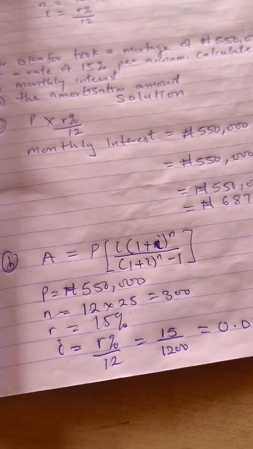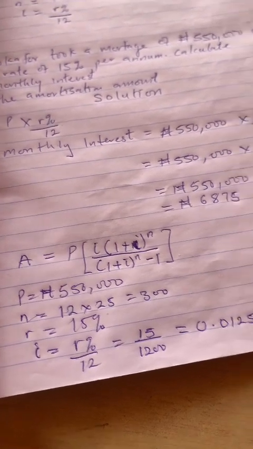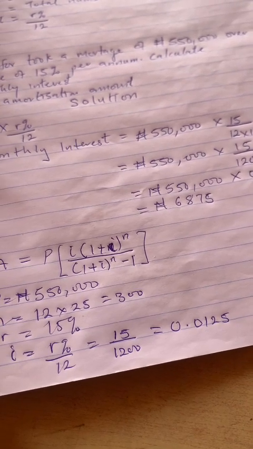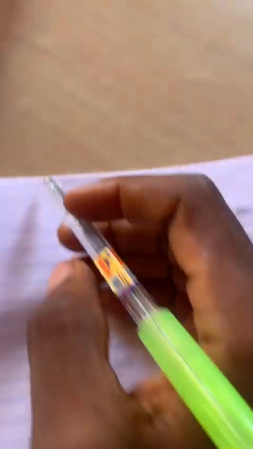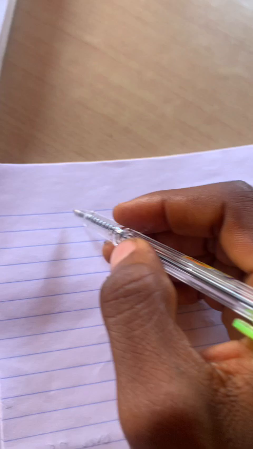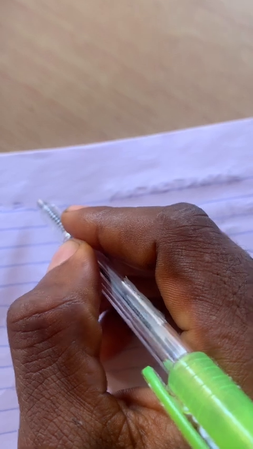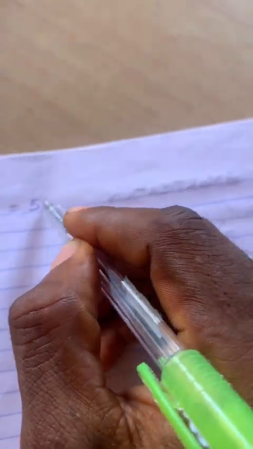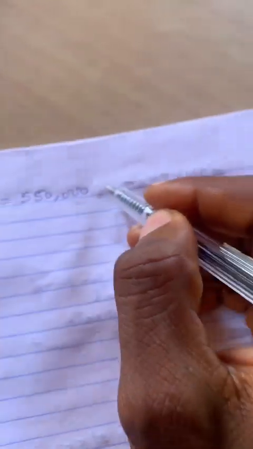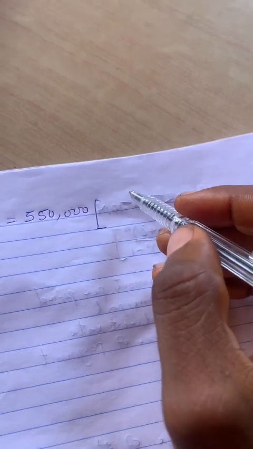Our P is 550,000. Our I is 0.0125. So now let's insert them into our formula. We know that our A equals to, what is our P? Our P is 550,000. Then open brackets. What is our I?